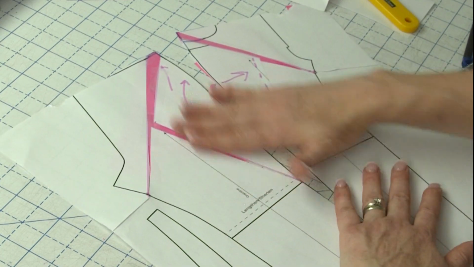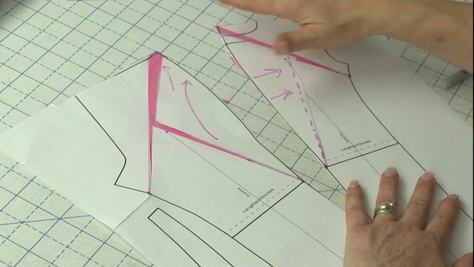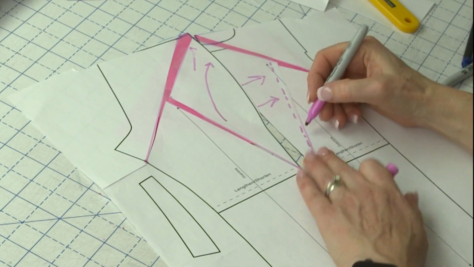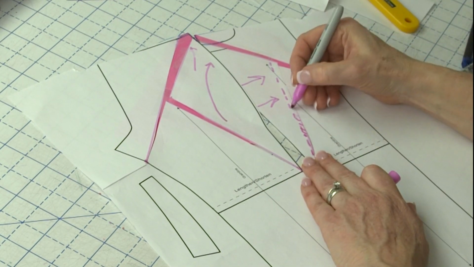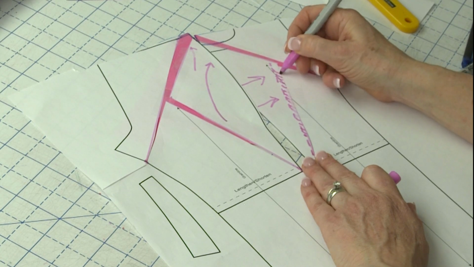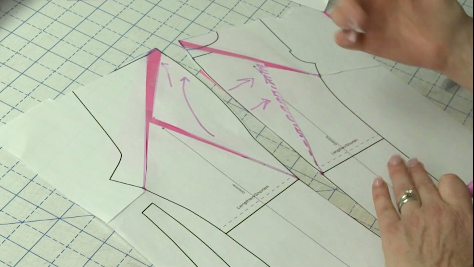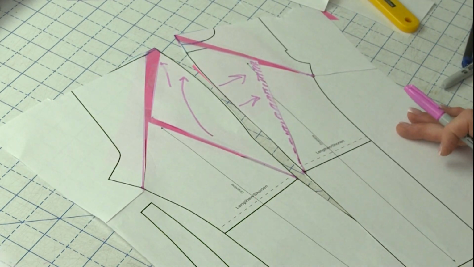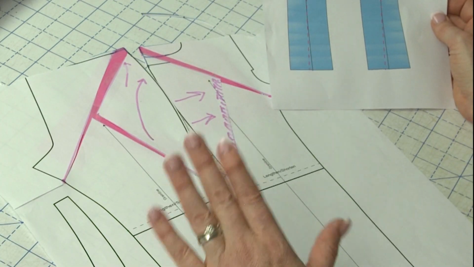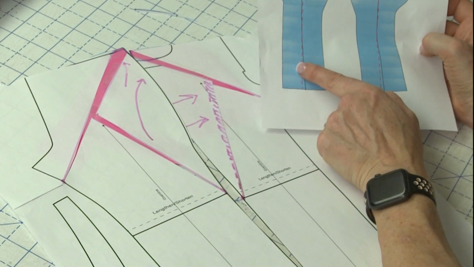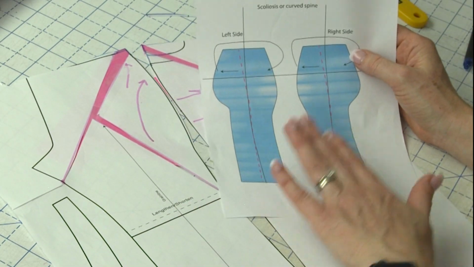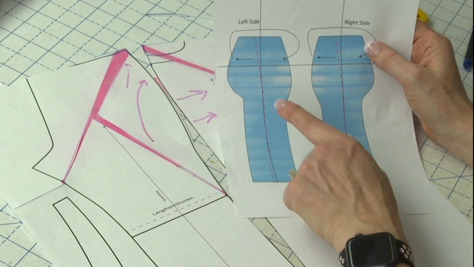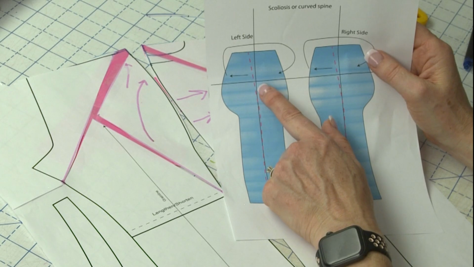So you can see here, I overlapped to get rid of that, to draw the side seam in, and let's just remind ourselves what we were doing. So this fixes the left side, because if we look at what we're doing, the left leg needed more in the back, less in the front to straighten out our side seam.